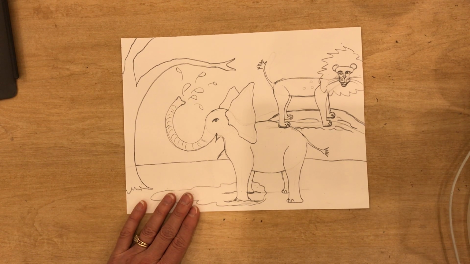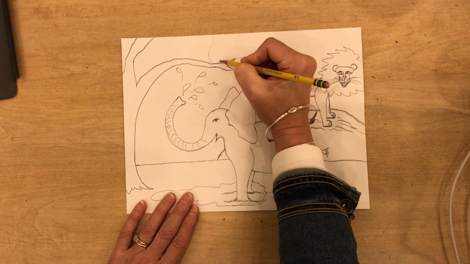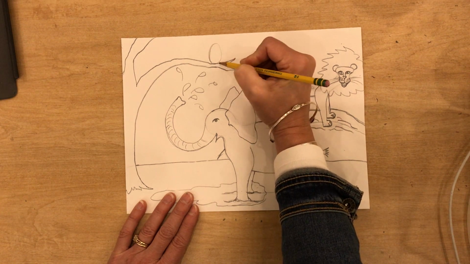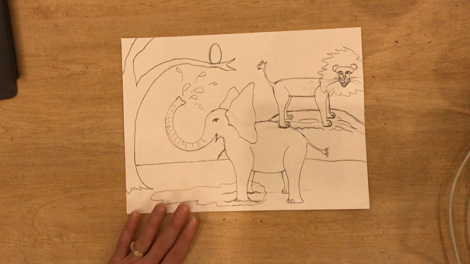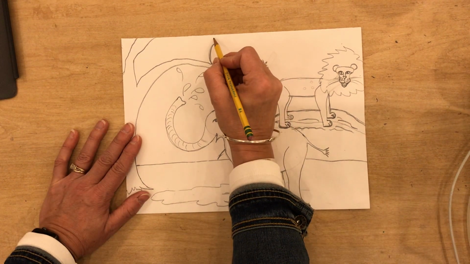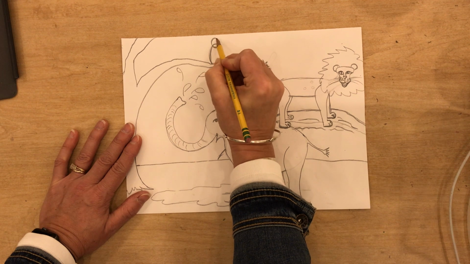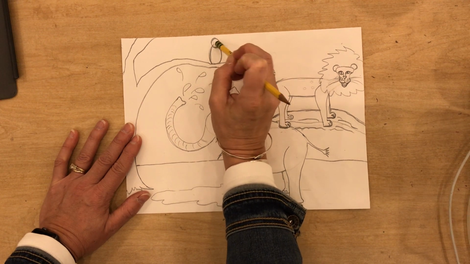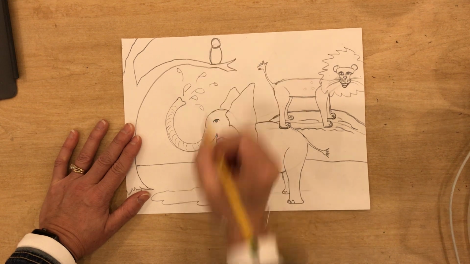Are you ready for the owl? Okay, here we go. I'm going to do an oval. Again, we're starting with the body first. And then I'm going to overlap another circle, and I'm going to erase the little line inside my circle.